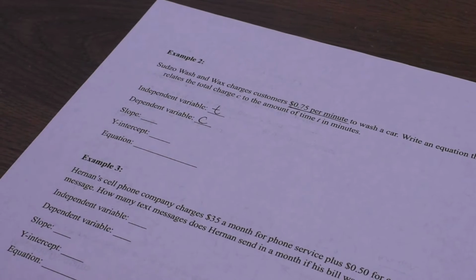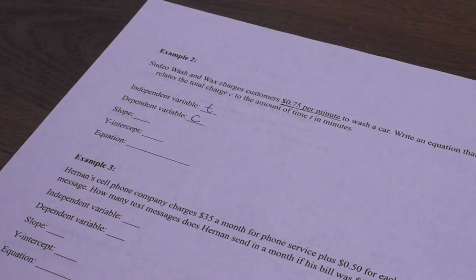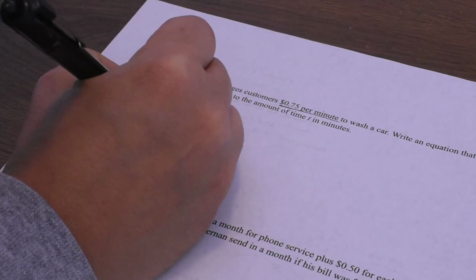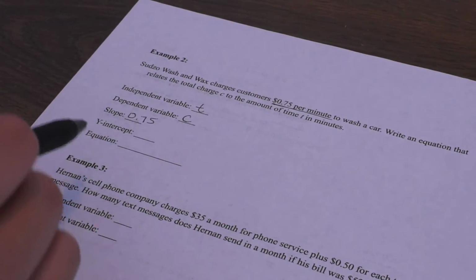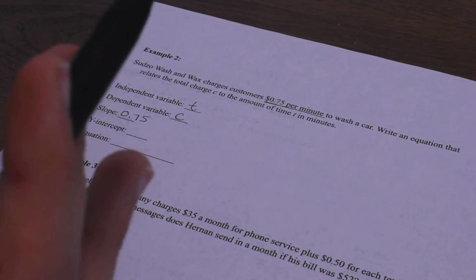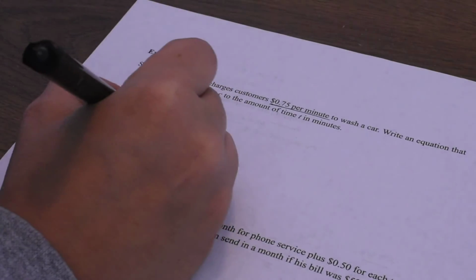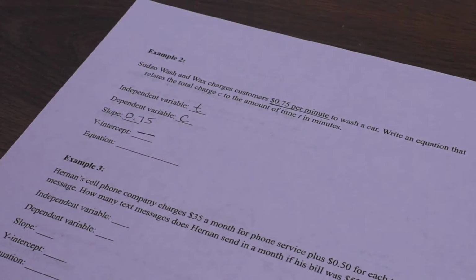So your slope here, we said it's words with per, and I only have one number here. So 75 cents is my slope. But interesting enough, there's no y-intercept. So they don't charge a base cost. They're not saying you can pay $5 and then 75 cents per minute. They're just saying you pay 75 cents per minute. So there is no y-intercept. I don't have to worry about that. I'll put a little dash.